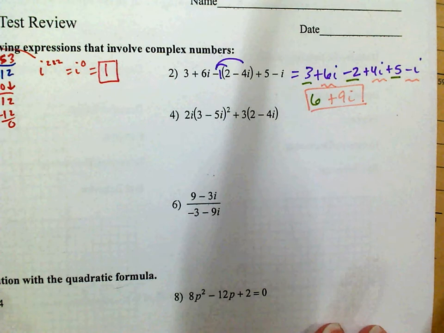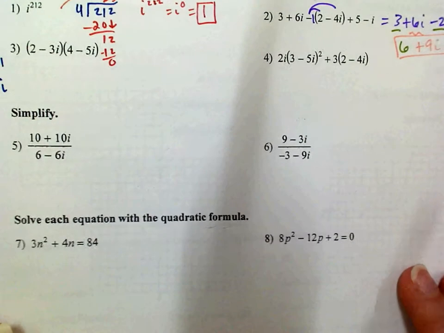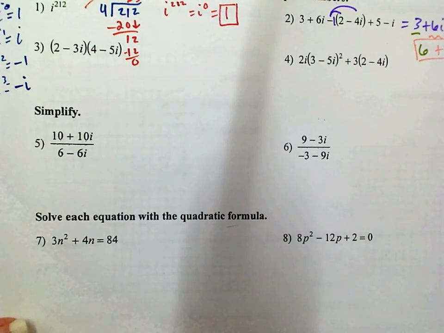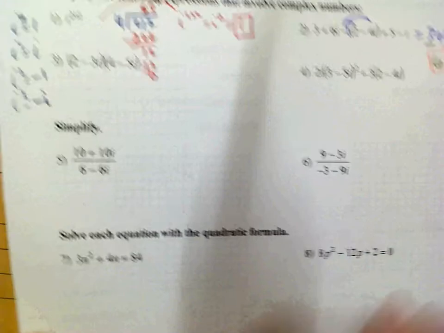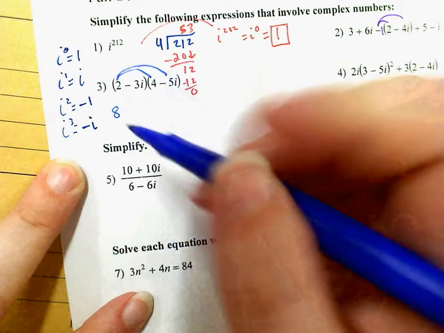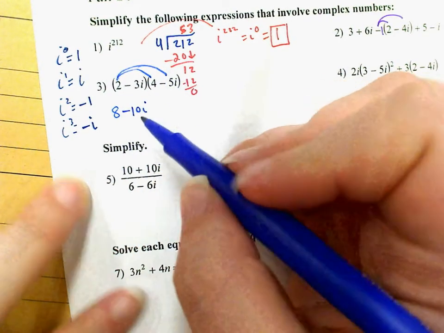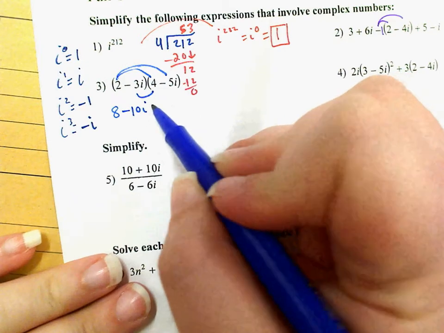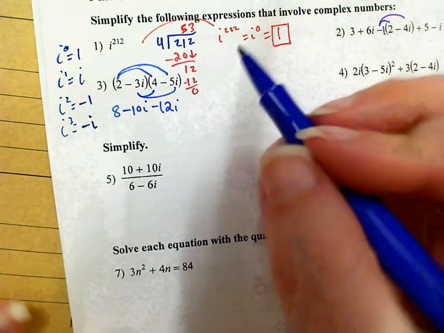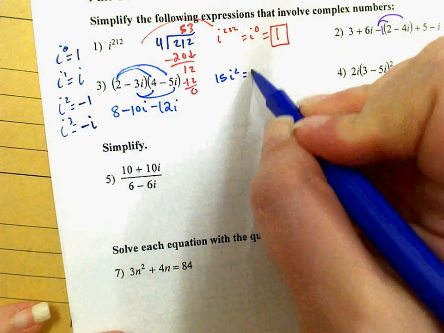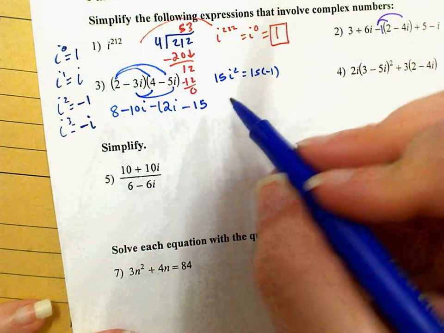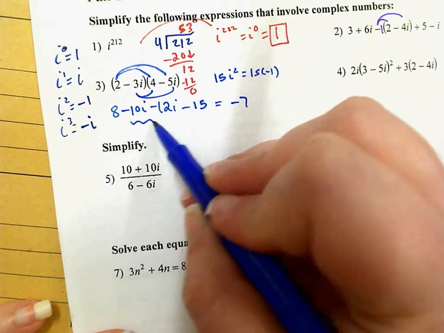Okay, so on number 3, I'm actually multiplying these two expressions out, so I need to distribute. So I've got, first off, 2 times 4 is 8. 2 times a negative 5i is negative 10i. Negative 3i times 4 is a negative 12i. And negative 3i times negative 5i is a positive 15i squared. But as long as you remember that i squared is negative 1, then that is just a negative 15. Alright, so we need to combine like terms. 8 minus 15 is a negative 7, and that is a negative 22i.